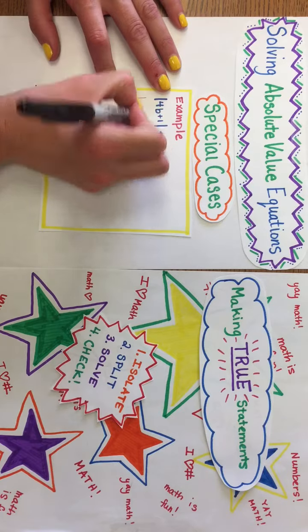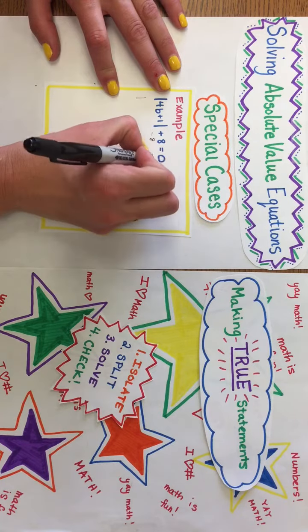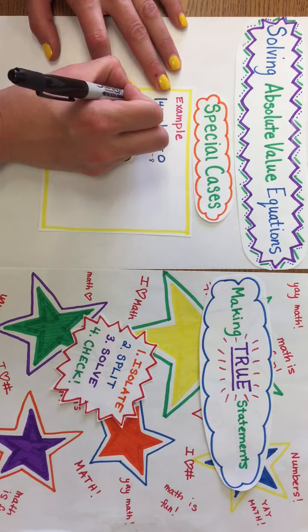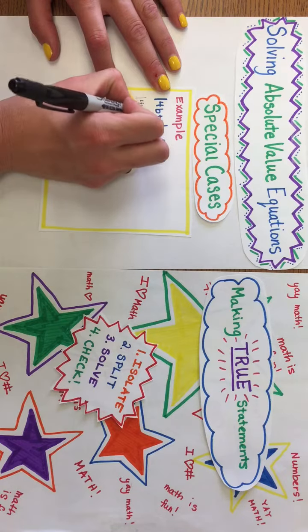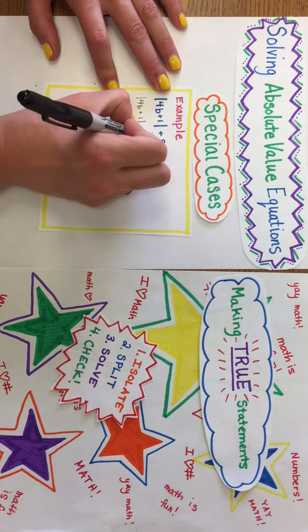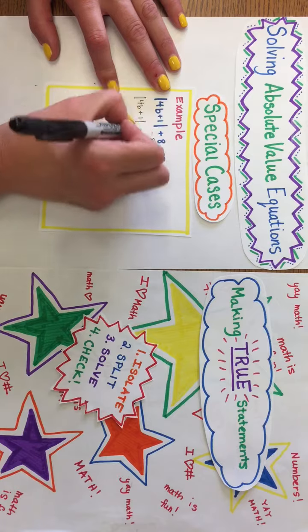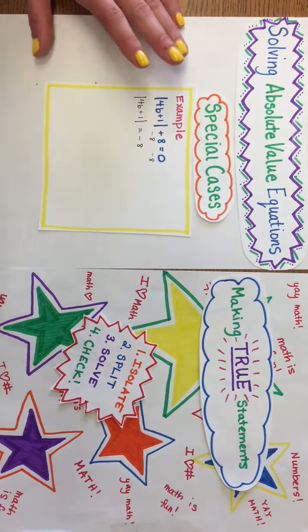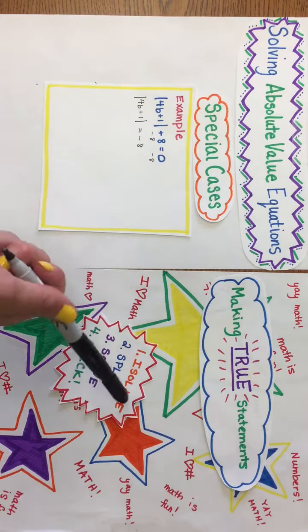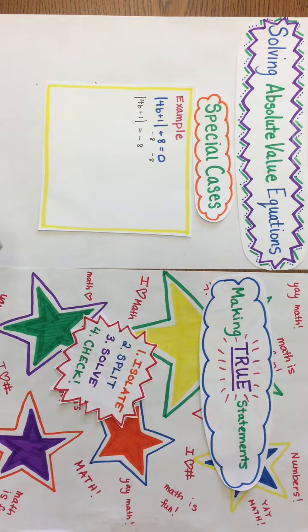So I'm going to first start by subtracting 8 from each side. That gives me the absolute value of 4b plus 1 is equal to negative 8. Now, I'm going to stop right here. I've done step 1, which is isolate, and I could just move on to step 2.